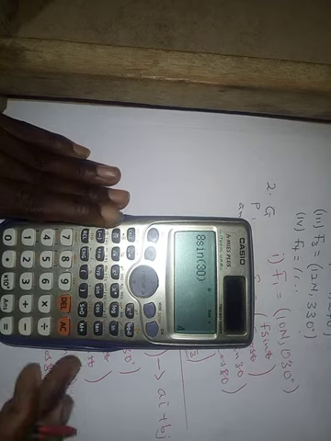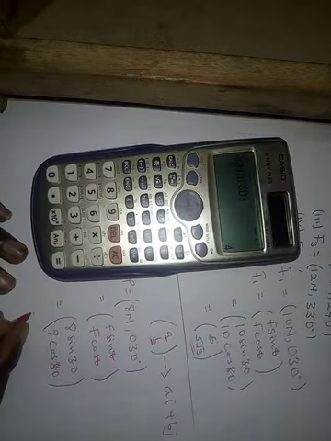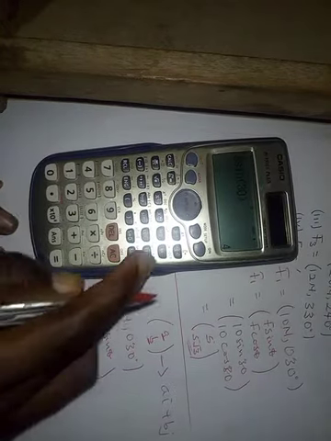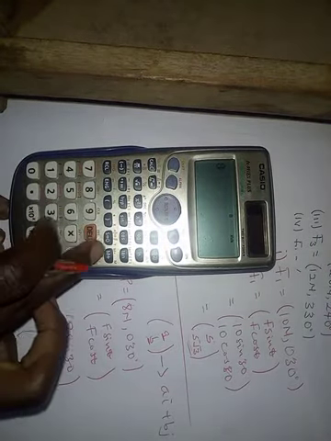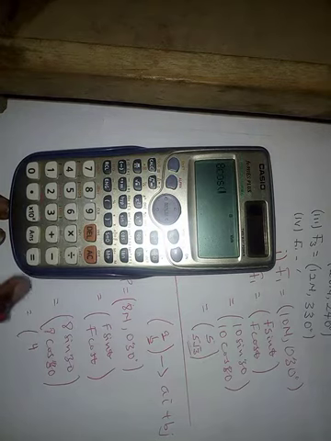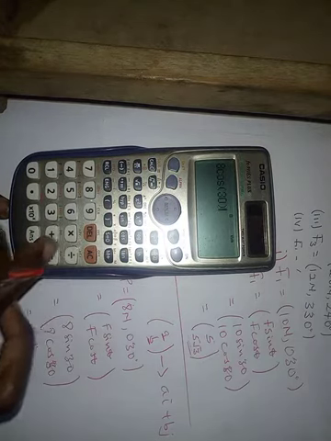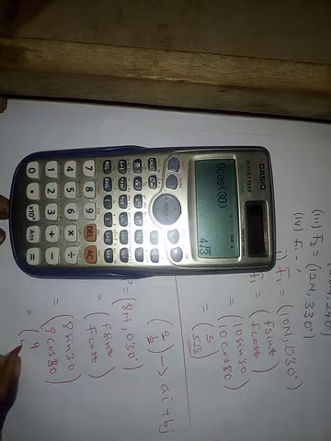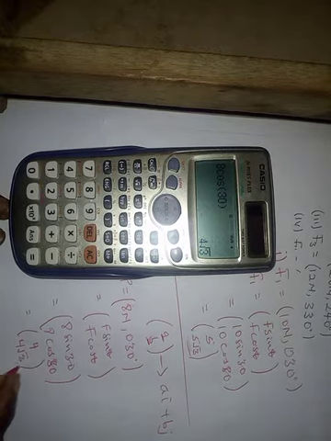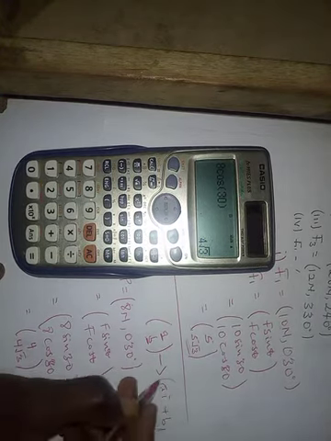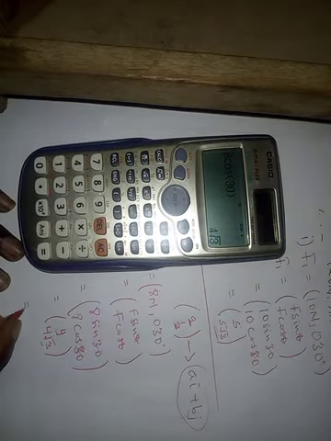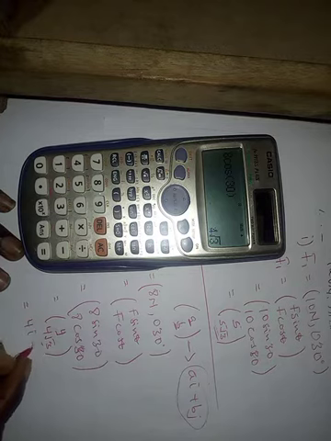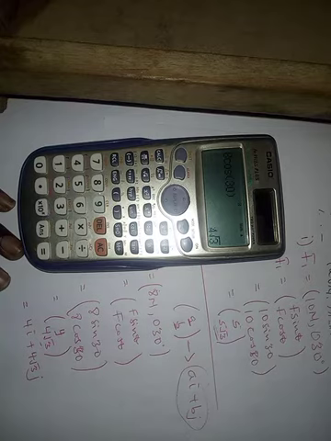Alright, so we have 4 here, and then the next one is 8 cos 30. Alright, and that too is 4 root 3. Alright, so to represent it in the form of this is our A and then B. So we have 4i plus 4 root 3j.